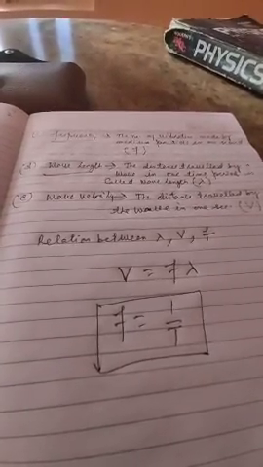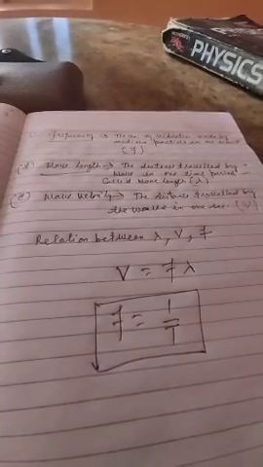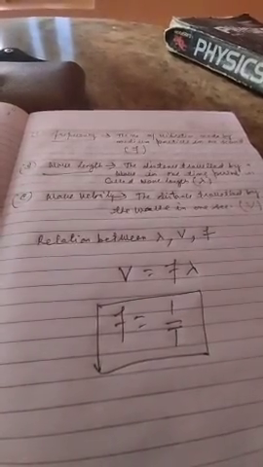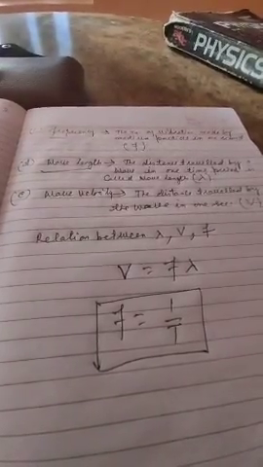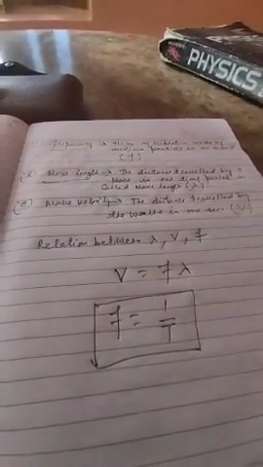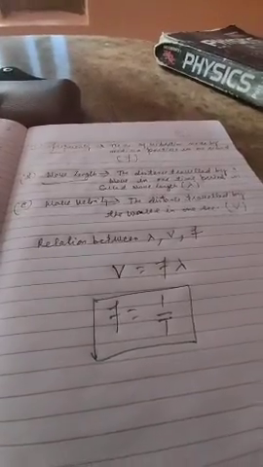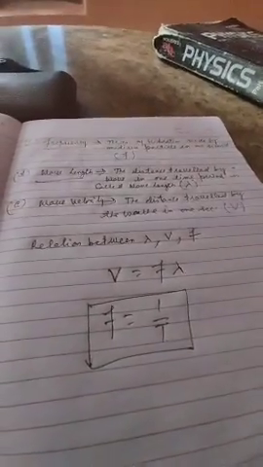This is one of the important points. Frequency depends on the vibrating source, while velocity and wavelength depend on the properties of the medium in which the wave travels.